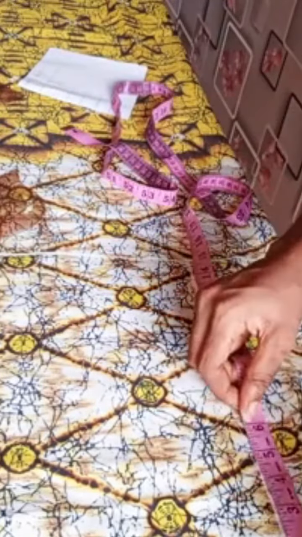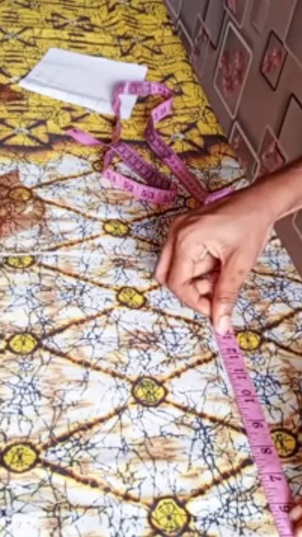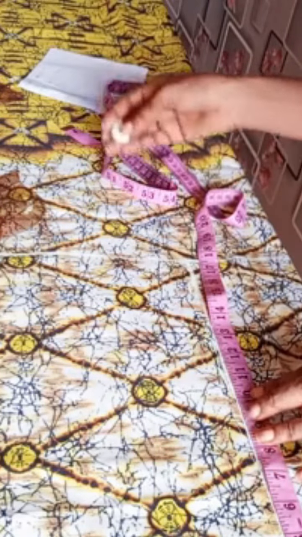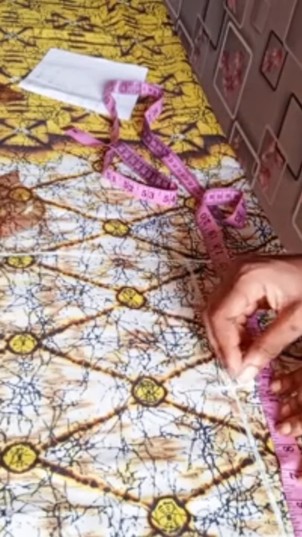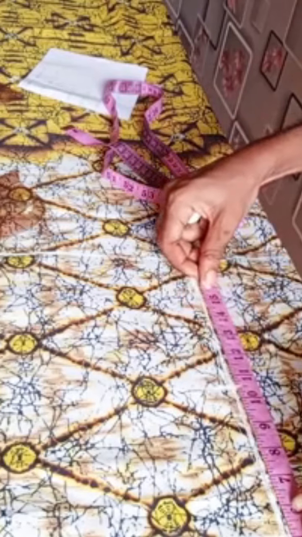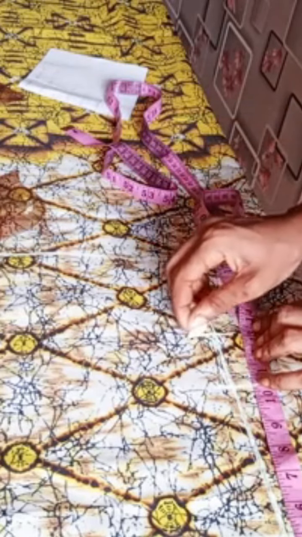So minus my 5 inches, I'm going to get the bust point measurement. My bust point measurement is 10 inches, but I'm going to be adding half inch because I don't want any sharp or pointy edge from my bustier. And the under bust is 13 inches, which I'm going to maintain like so.